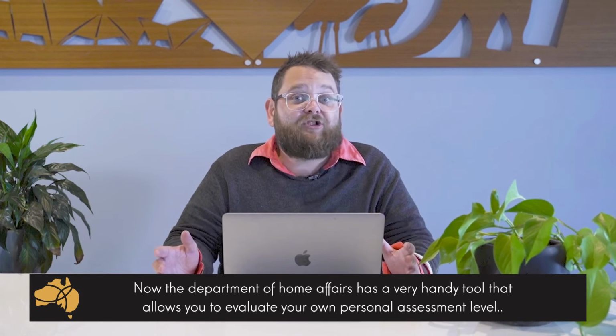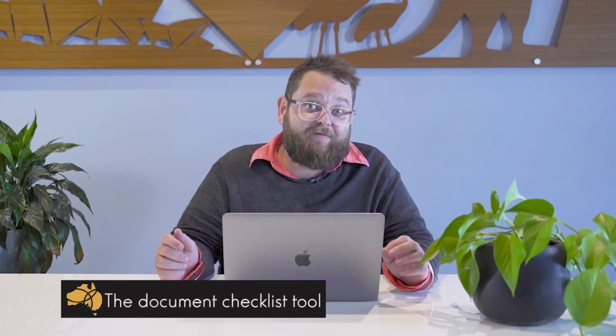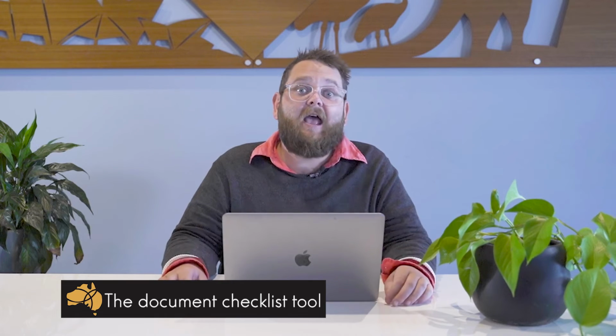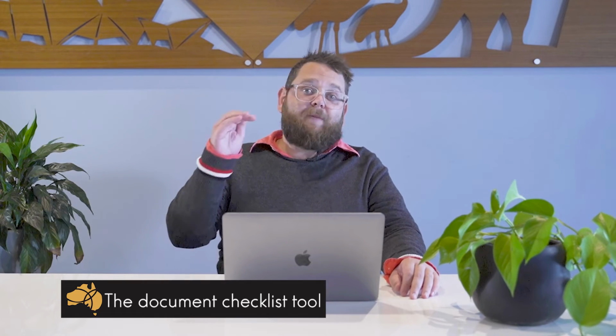It's called the document checklist tool, and I've attached a link for this below as well, so you can check it out. And it's very, very simple. You basically put in your nationality and the school you want to attend. It's then going to provide you with a list of the basic documents you will need to be able to apply for a student visa.